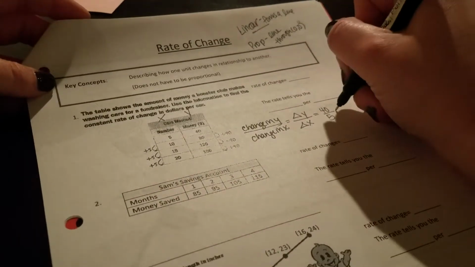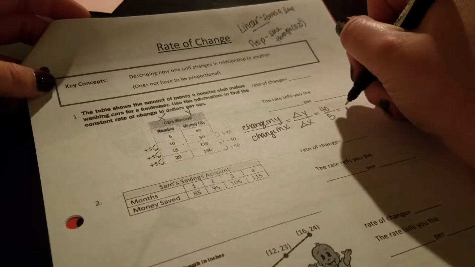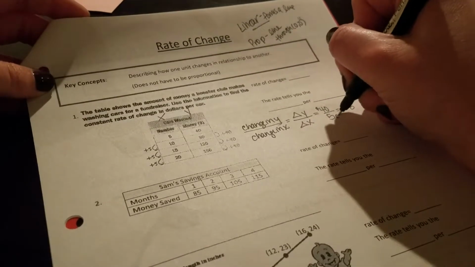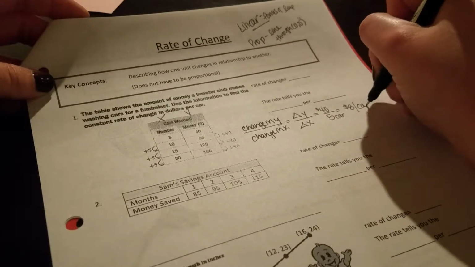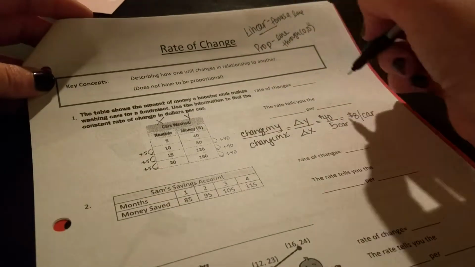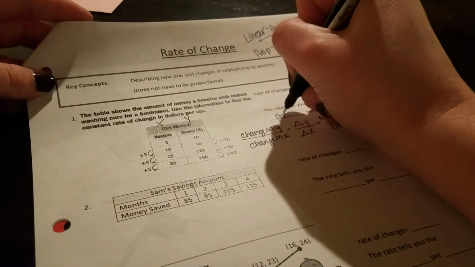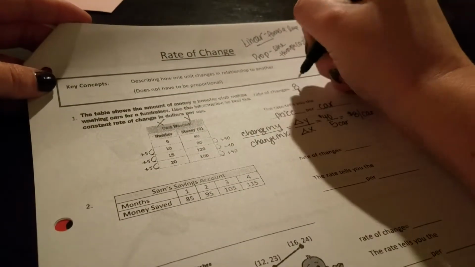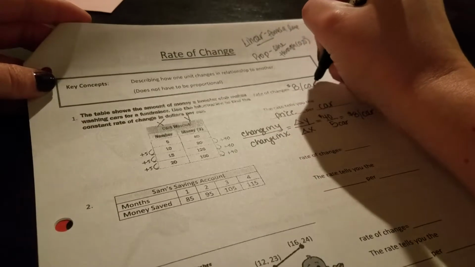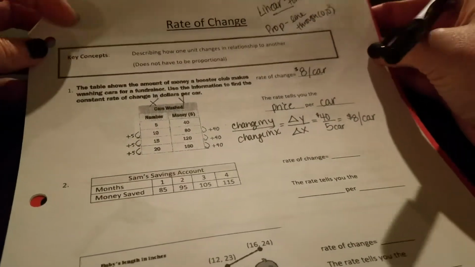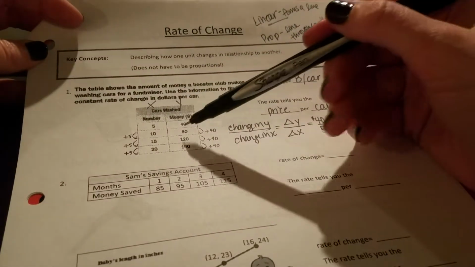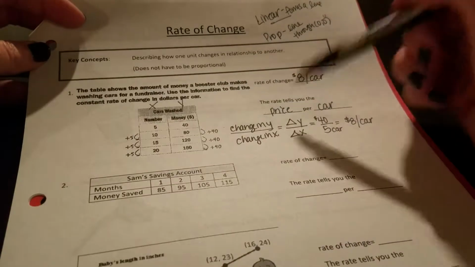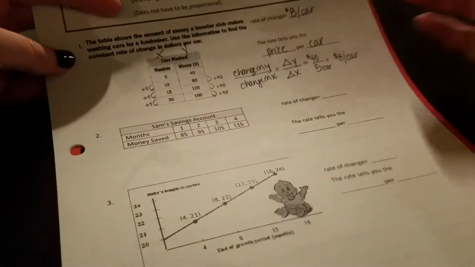So basically what this tells me then is 40 divided by 5, it's $8, because this is dollars, per car. So the rate is telling me the price per car, and the rate of change here is actually $8 per car. Eventually, this is a foundational thing. We are going to use this, and we're going to actually call it another word, slope, in the future. But this is just kind of a way to start thinking about it now.